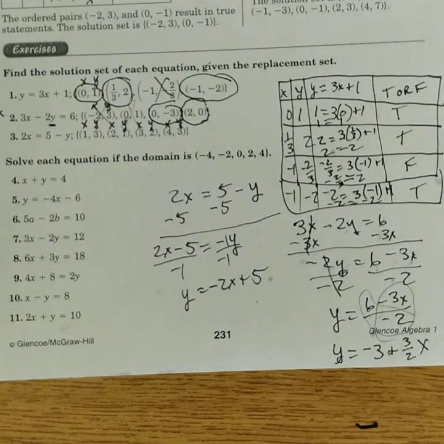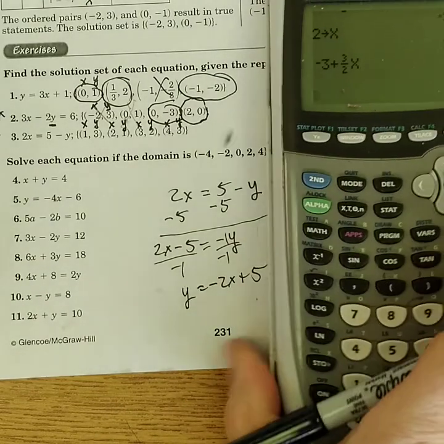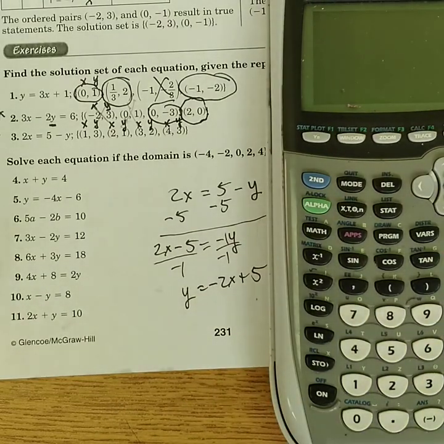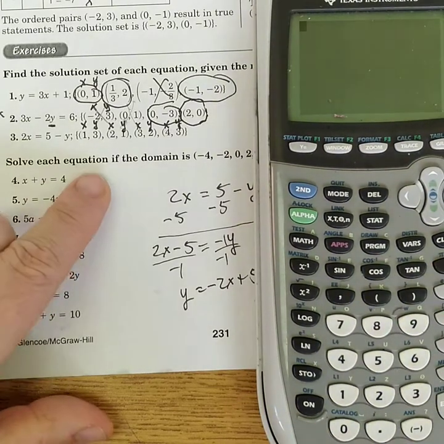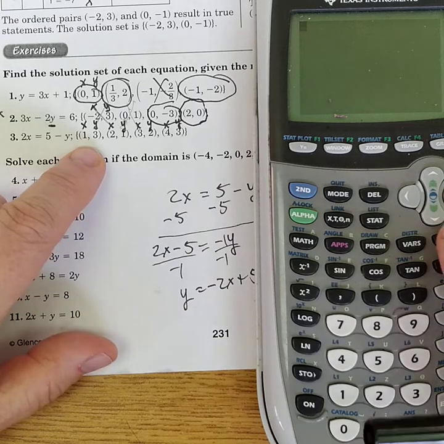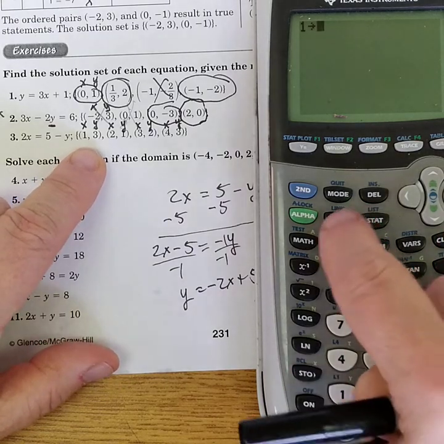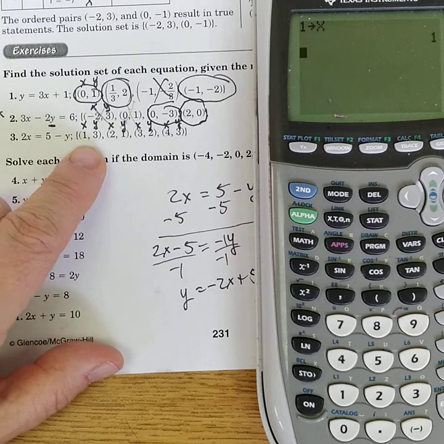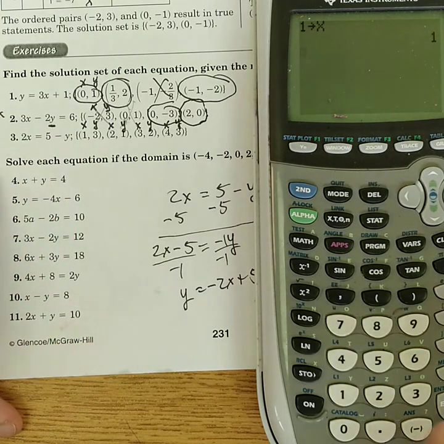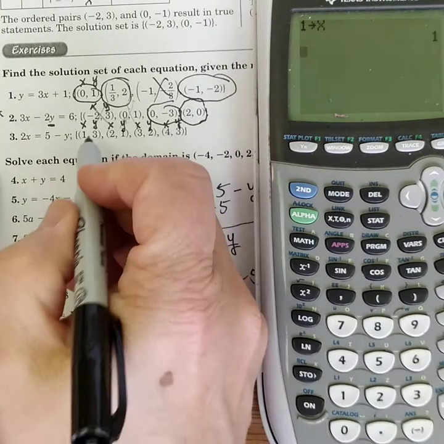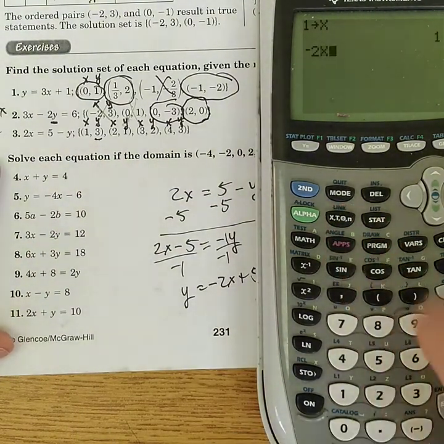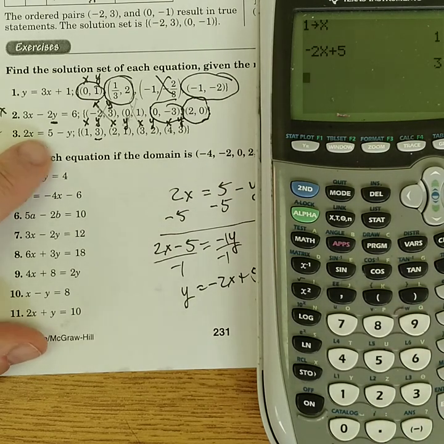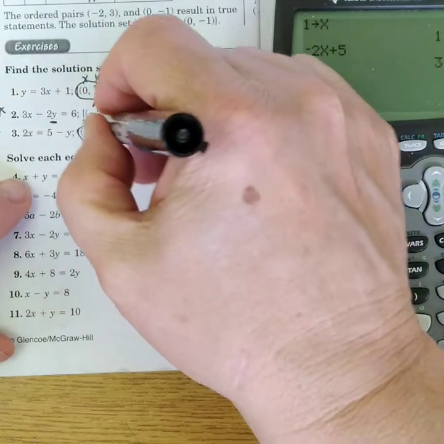Now we have x's and y's. We're going to store the x's in for x. So we're going to go 1, store into x, enter. And then we're going to do this equation part to see if we get 3. -2x plus 5, enter. And we got 3. So that's a solution set.